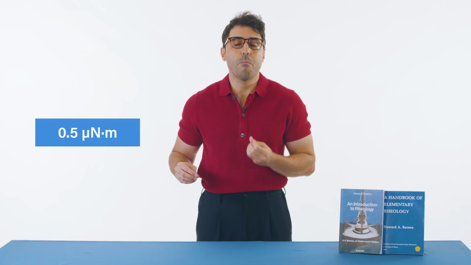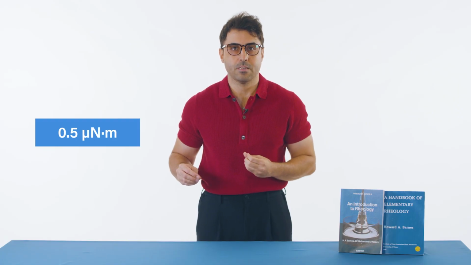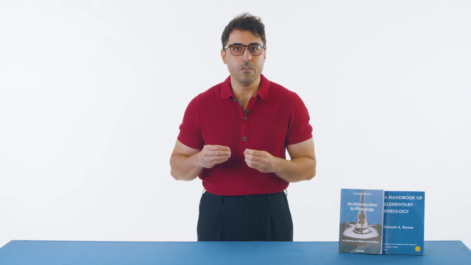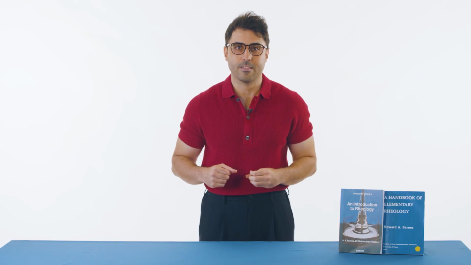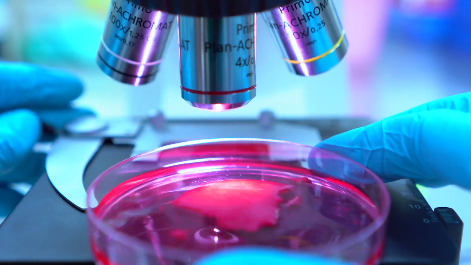That tiny grain creates a torque of about 0.5 micronewton-meters. And guess what? Our rheometers can detect even smaller torques than that. This level of sensitivity is what allows us to study even the most delicate material behaviors, from soft gels to biological tissues.